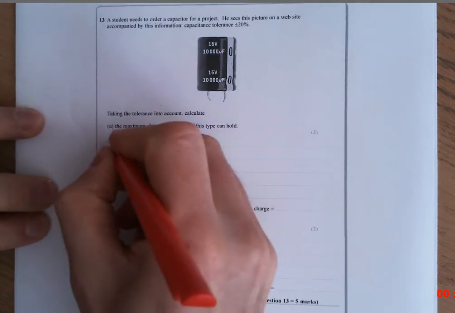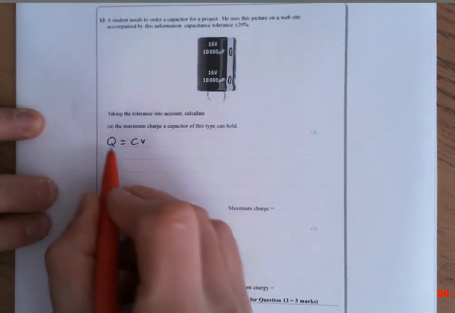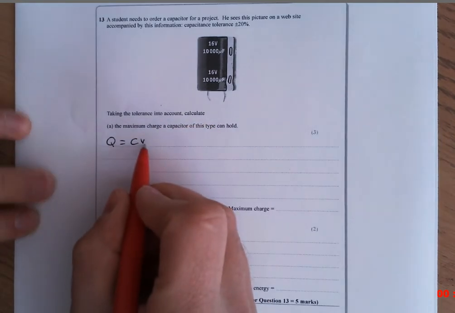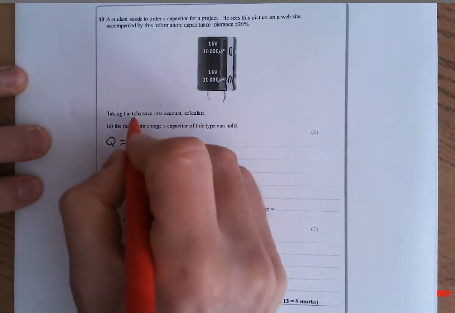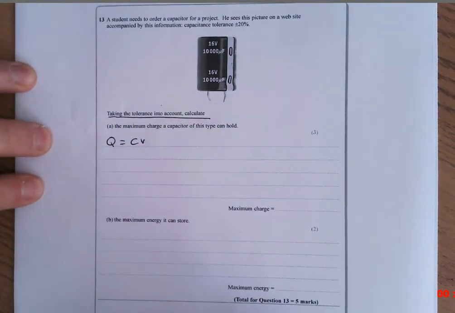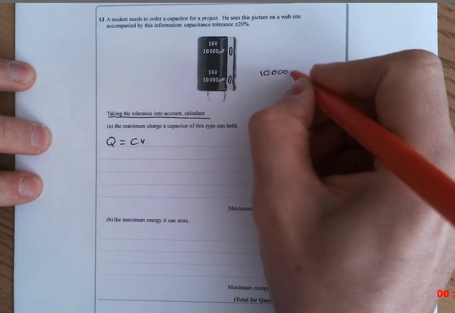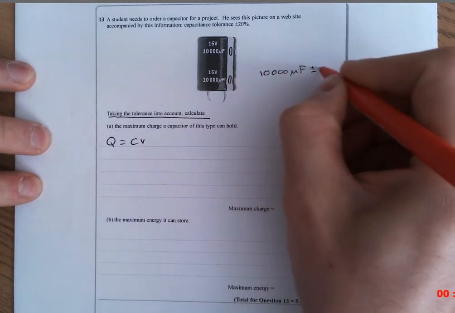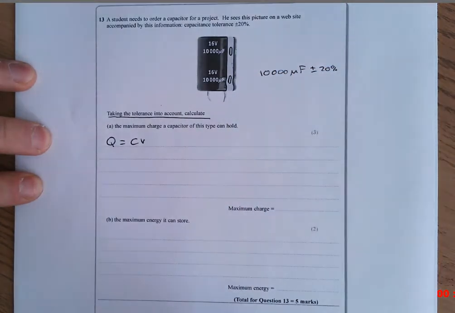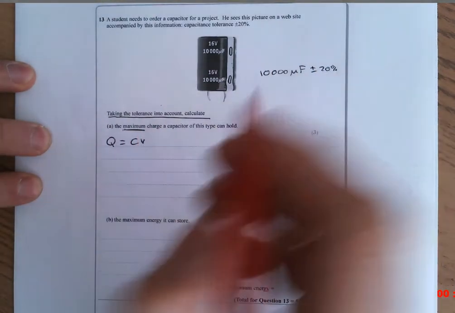So we should know that the relationship between charge and capacitance is given by charge is capacitance times potential difference. And we then need to take into account the tolerance. So what the tolerance means is the capacitance is 10,000 microfarads plus or minus 20%. And it's asking for the maximum charge, so we're obviously going to pick the upper value.